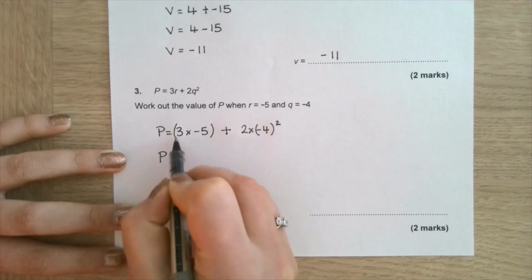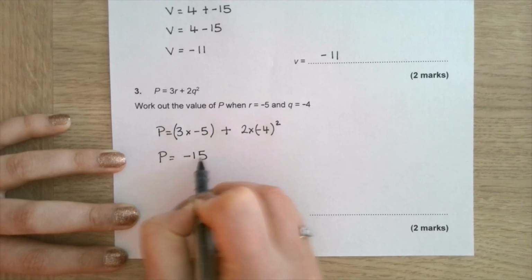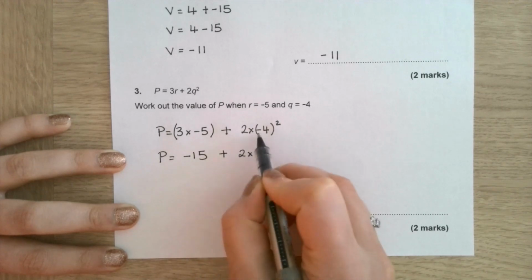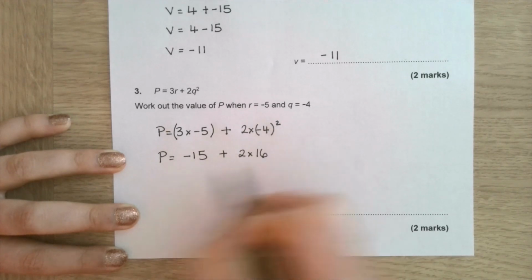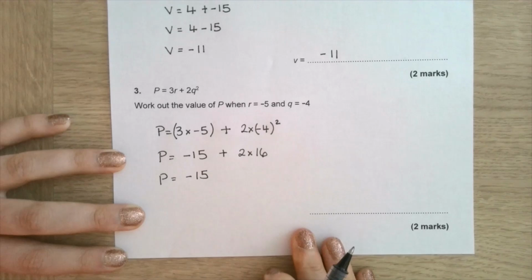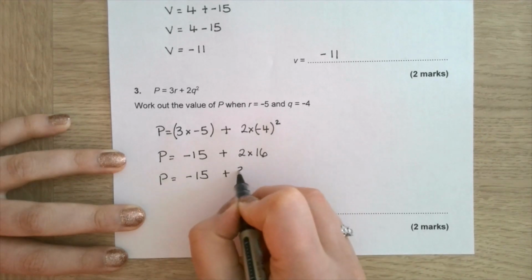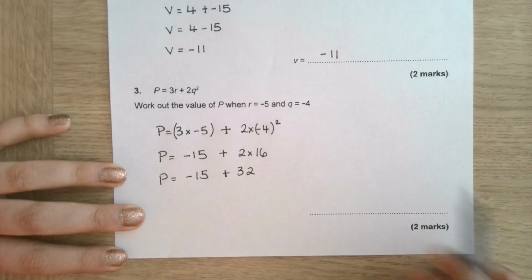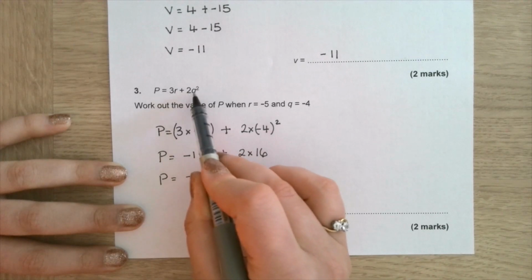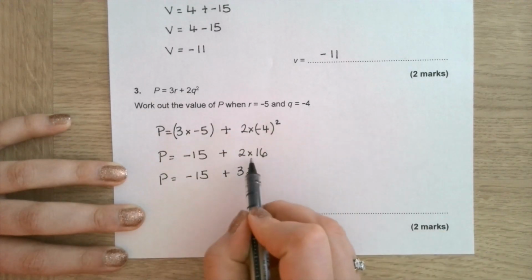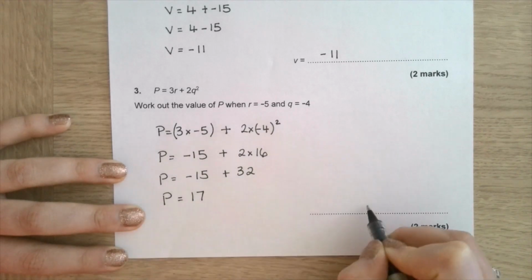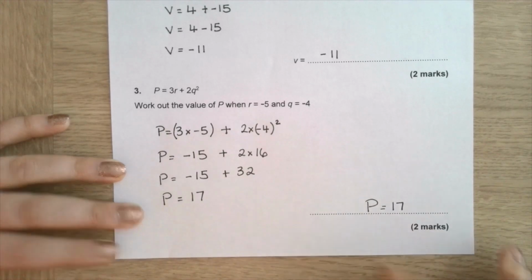So p is equal to 3 times minus 5, which is minus 15, plus 2 times minus 4 squared. So 2 times minus 4 squared is 16. P is equal to, now I'm just going to keep this the same because I've already worked out what I needed there, plus 32, because that's the 2 times the 16. Please watch out, the squared is with the q, not with the whole of the 2q, so it's only the q value that you need to square. Back to this, I just need to work it out. Minus 15 plus 32 is 17, so p equals 17.